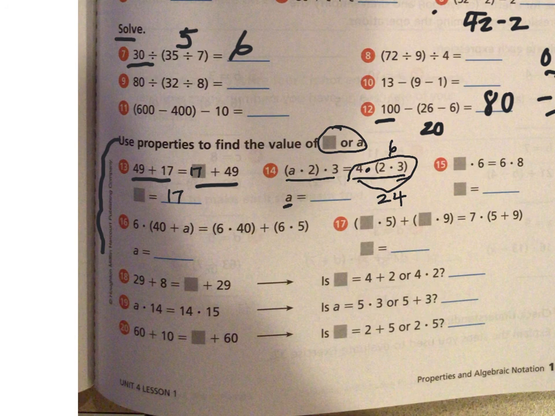Okay, so how am I going to do that? I need to figure out which number is going to be A. Okay, so you can do this by trying different numbers. So let's say that we want to try 5 right here. Let's say that we think A is 5. So let's do 5 times 2. Okay, and let's see if that works. 5 times 2 is 10, and then 10 times 3 is 30. Does that make the sides the same? No, it does not.